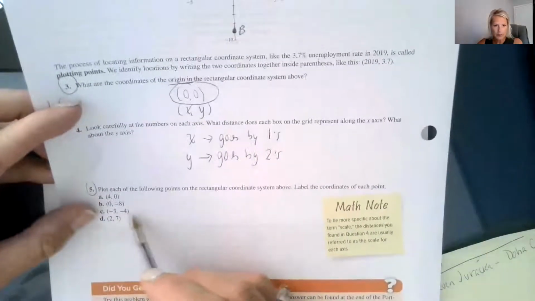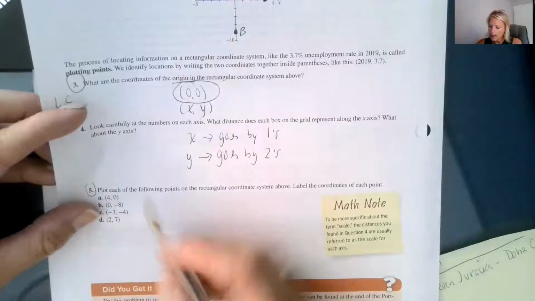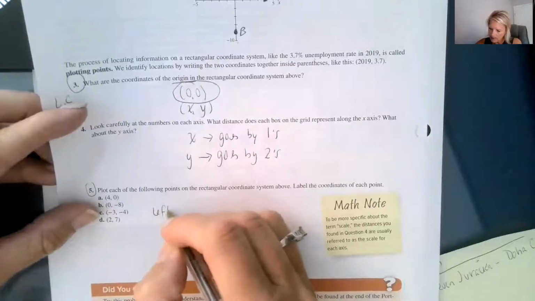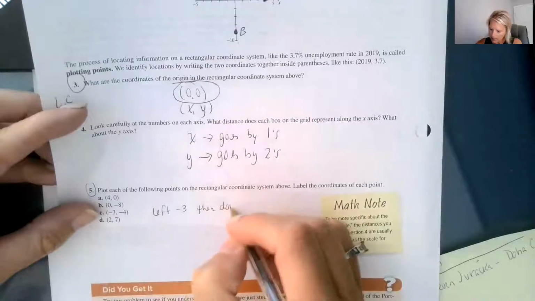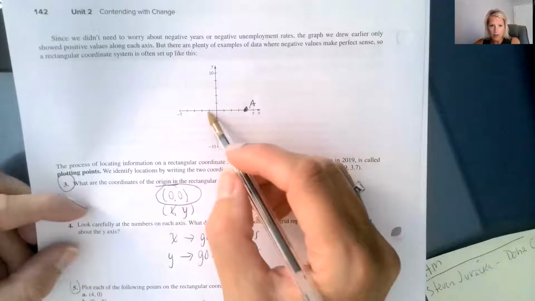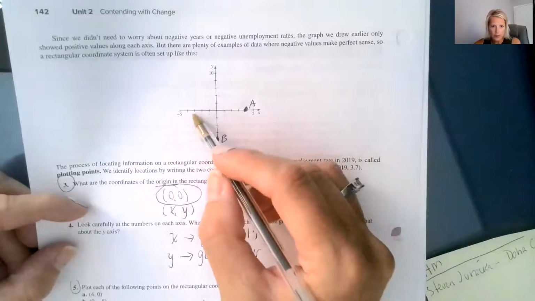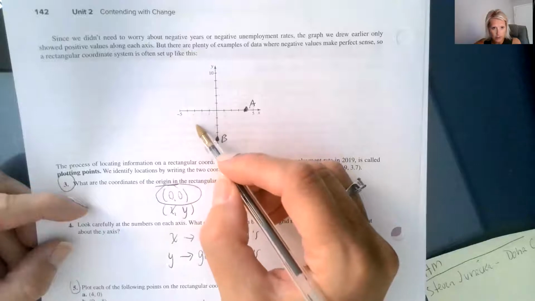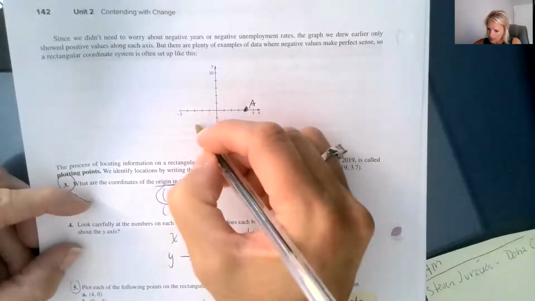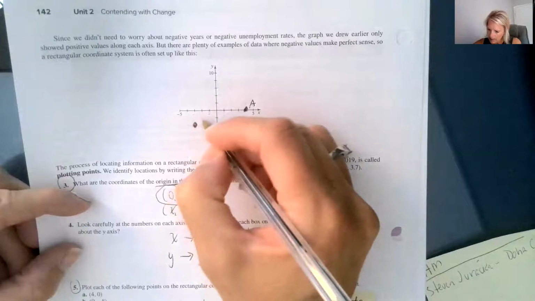C is at -3, -4. So we're moving left 3, then down 4. So we're going over by ones, 1, 2, 3 to -3, but down by 2s to -4. So -2, -4. So C should be right there.